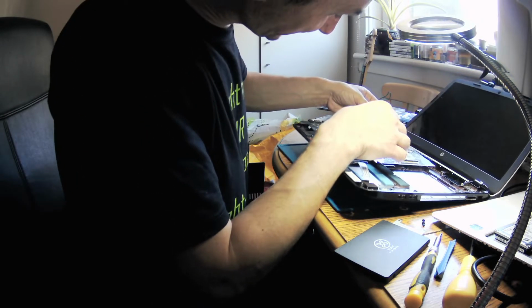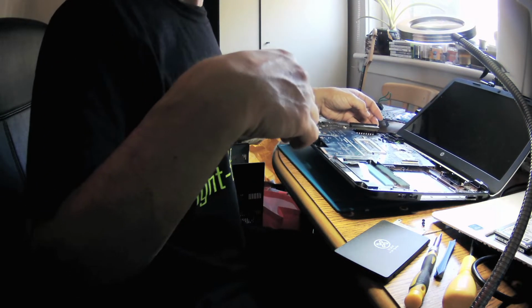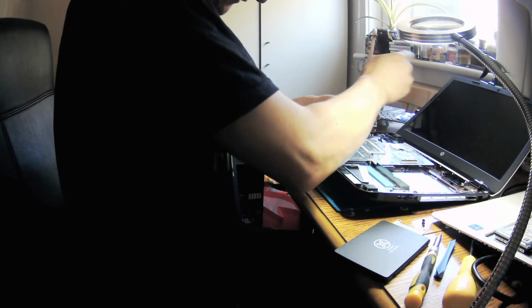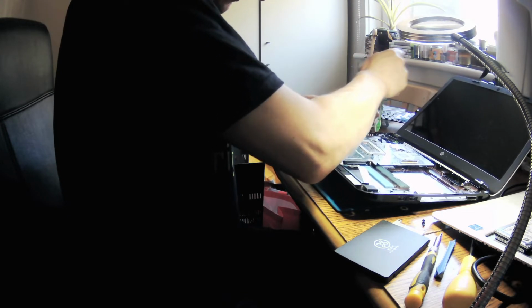Let's clean up the dust only. That's what we can do from here, because that's more important than the RAM at the moment. The customer has to live with this laptop anyway.